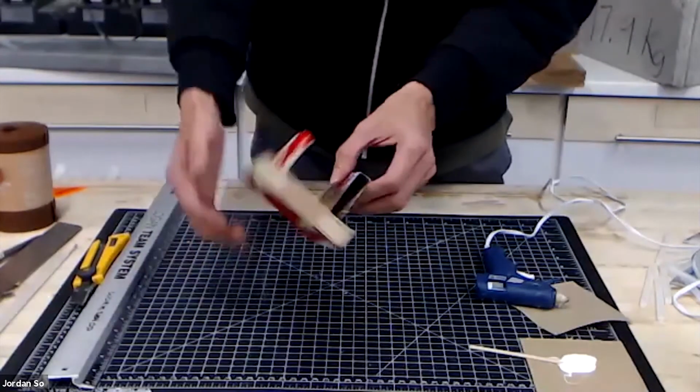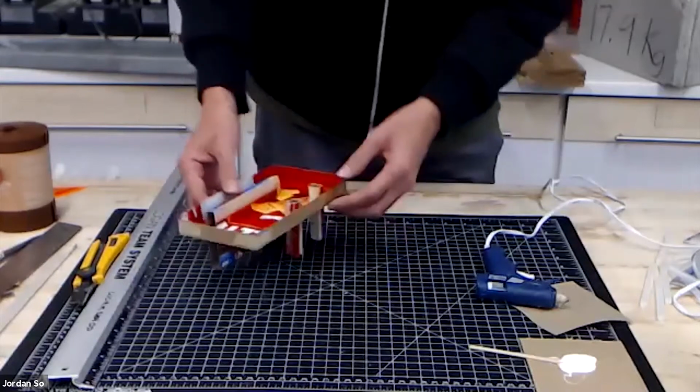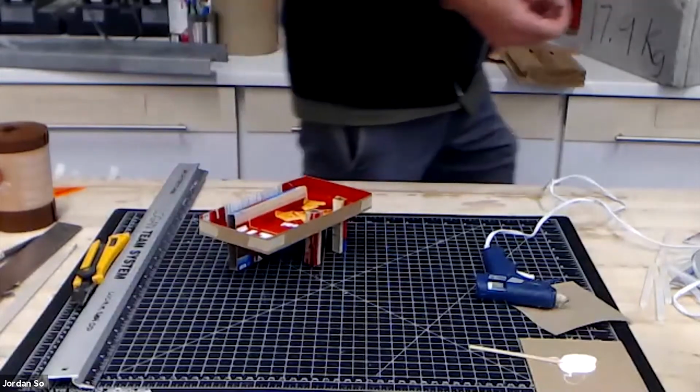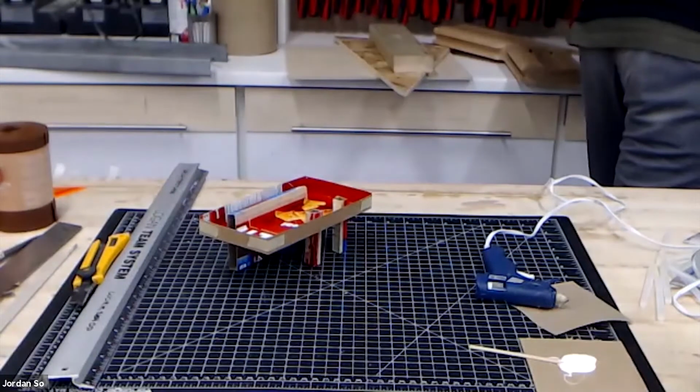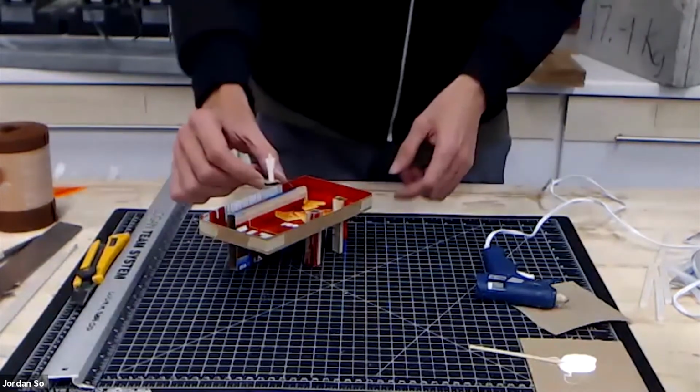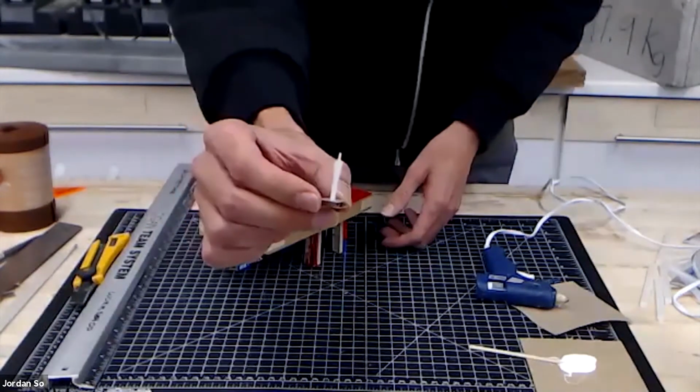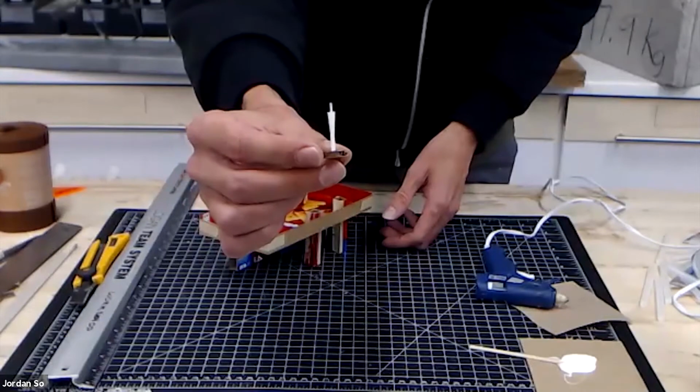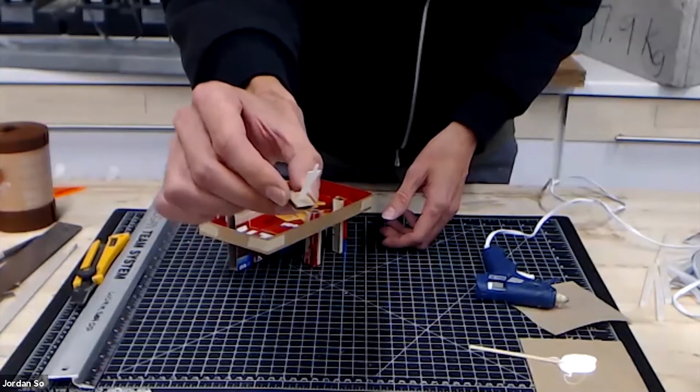Now that we've established this sketch model, another really useful thing to make would be just a little scale person. I don't know if you guys can see this, but it's just a little person cut out of cardboard to the right scale on a little pedestal.